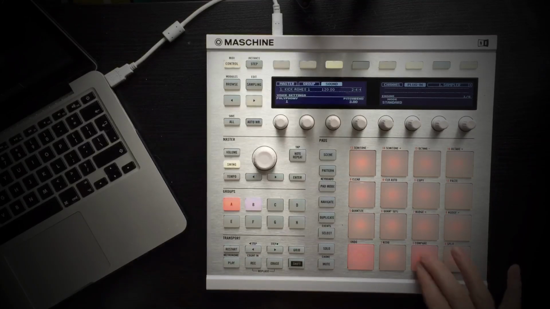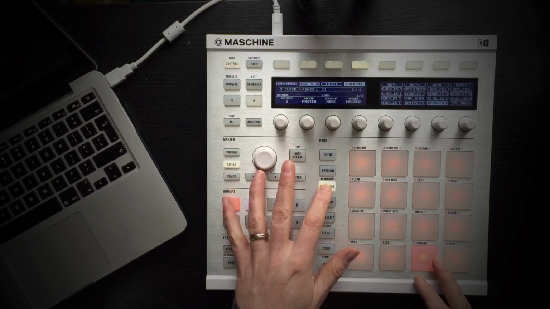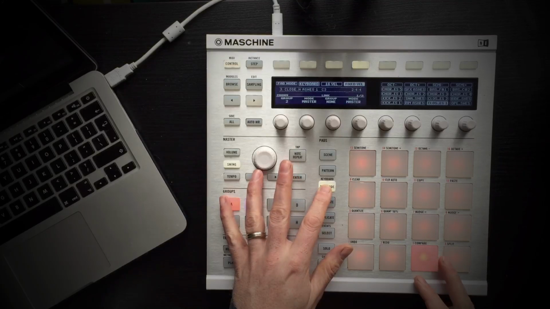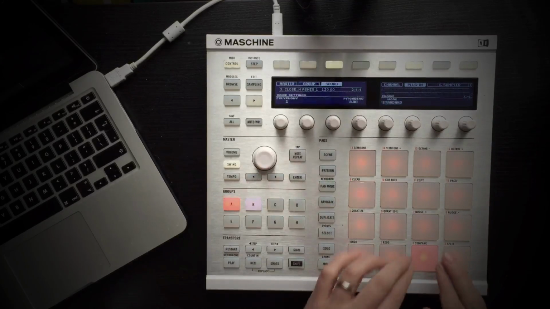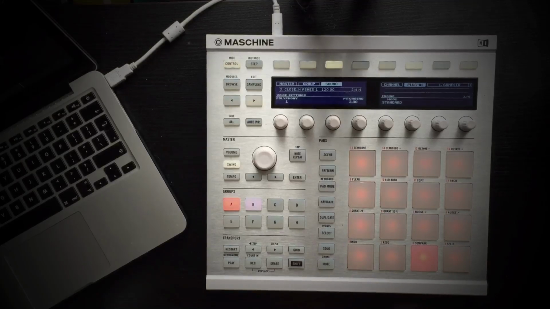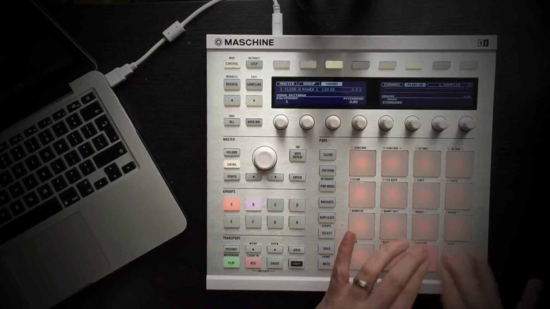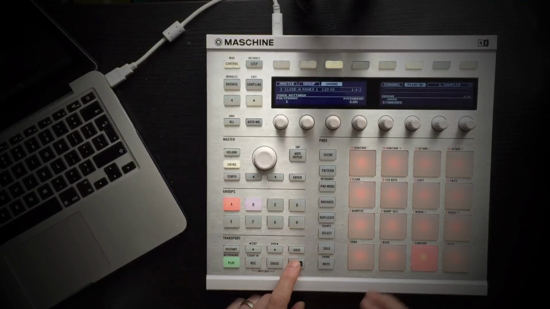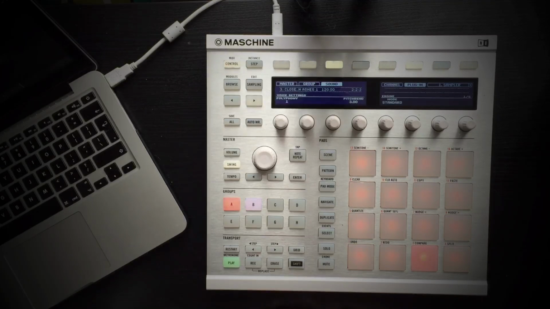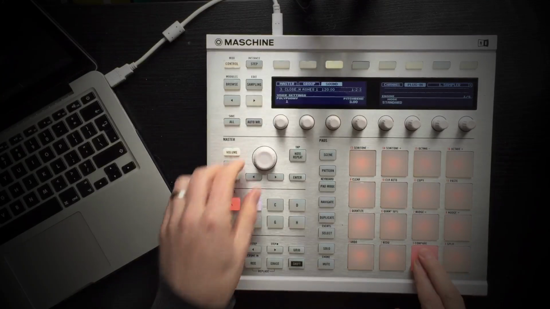So let's build up some other elements. Okay, now what I'm going to do here is I'm going to take off my pad mode, fixed velocity, because I feel I actually want to get some velocity variations in here. So let me just take that off. Yes, let me play something in. That's not exactly how I did it, but I think that's a good little vibe.